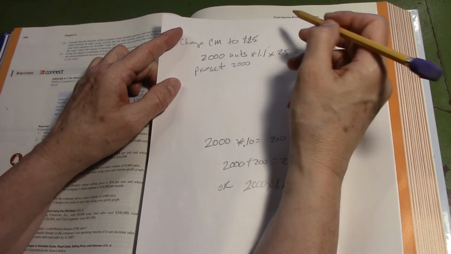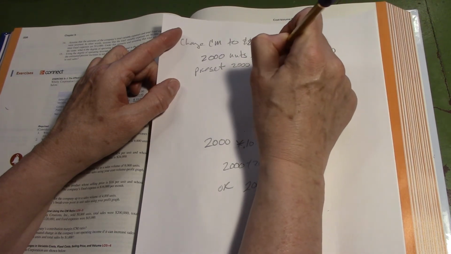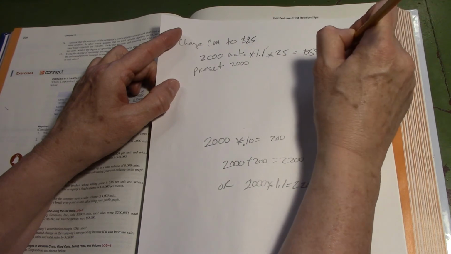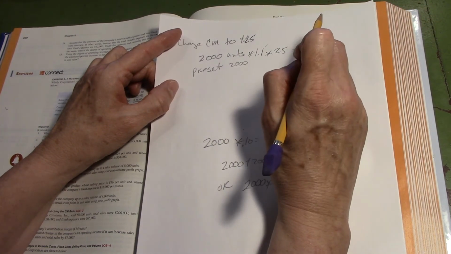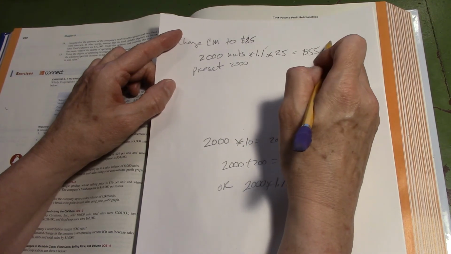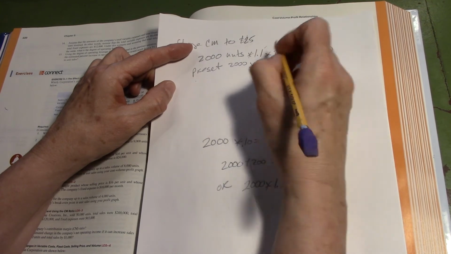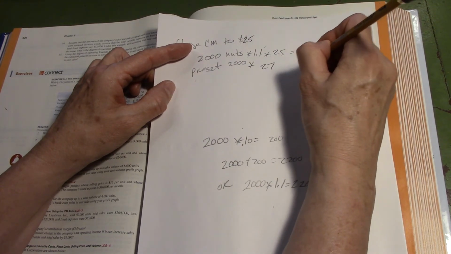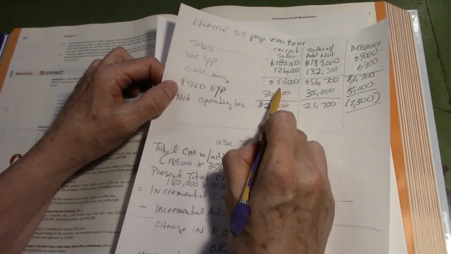So 2,000 units increased by 10% times $25 per unit is equal to 55,000. So that's my contribution margin. My old contribution margin, or present, is 2,000 times 27, and we already know that's 54,000. In other words, that's not changing.